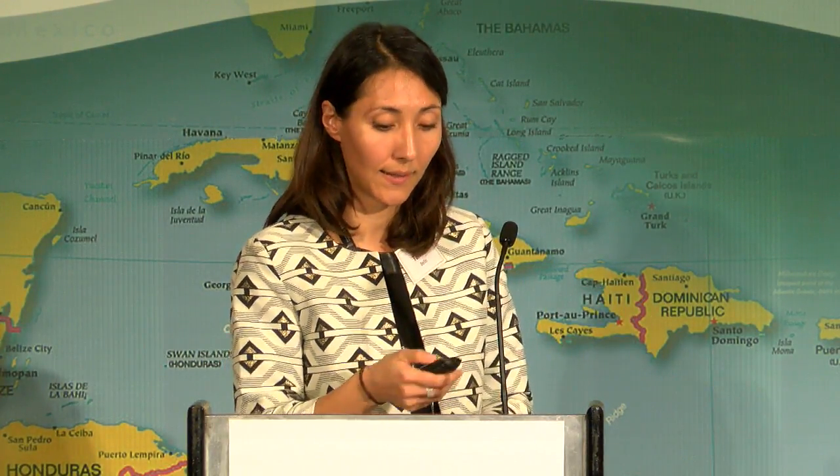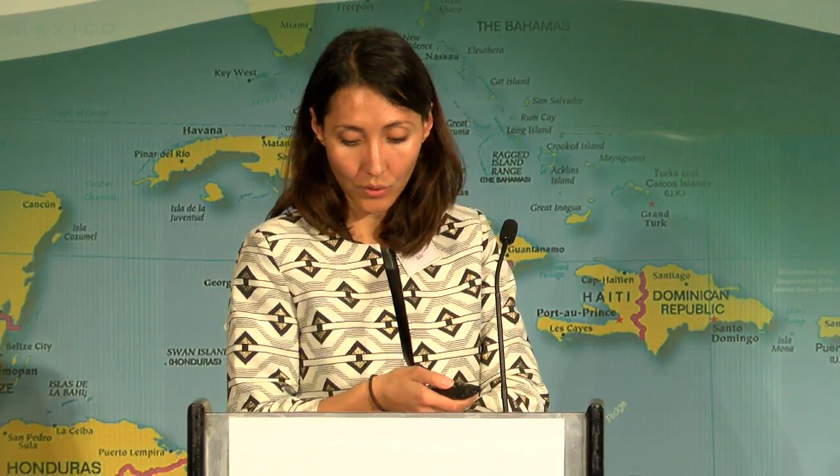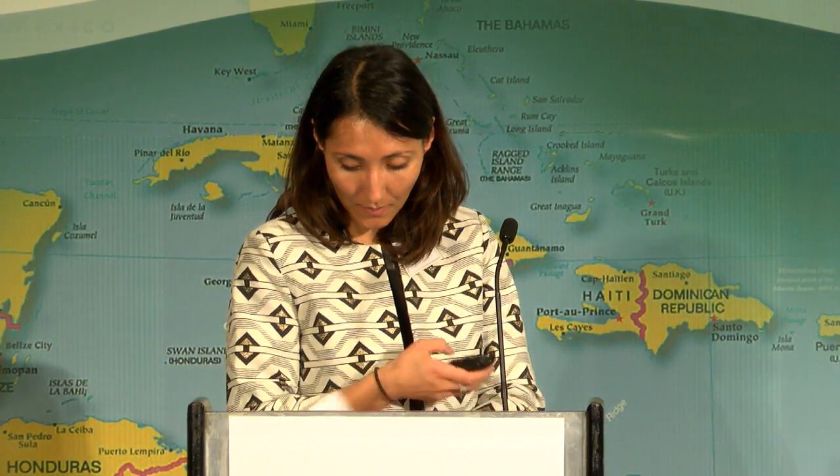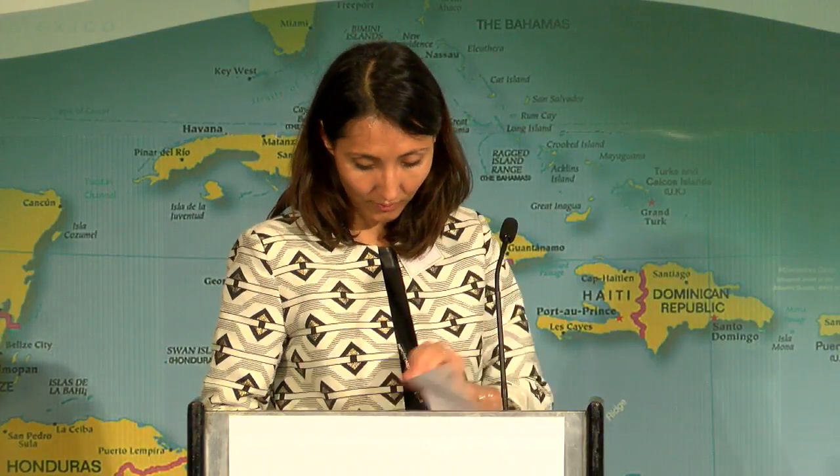We are dedicating an extra amount to DRR. So far we have a number of programs, and the amount is above 300 million euros. I have not got the exact figure because I lost the slide.